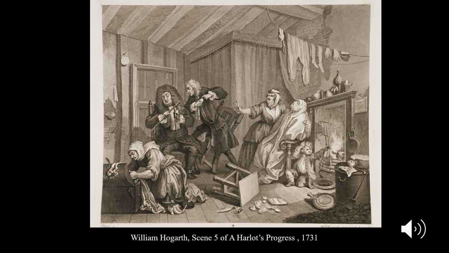She's just had the harlot, as she's become, has just had her teeth pulled. There's a woman in the left foreground sorting her clothes in anticipation of her death. A pot is spilling over on the fire and catching fire. So this is a real sort of desperate scene here.